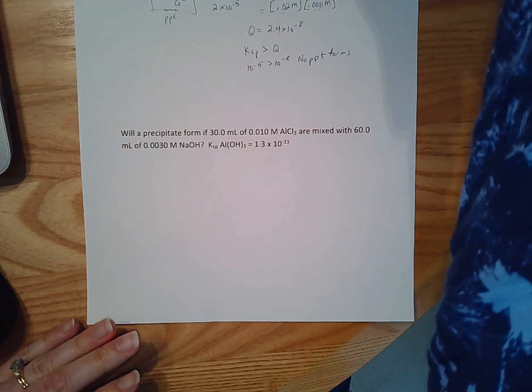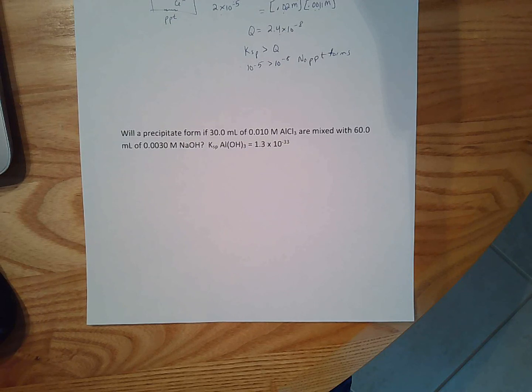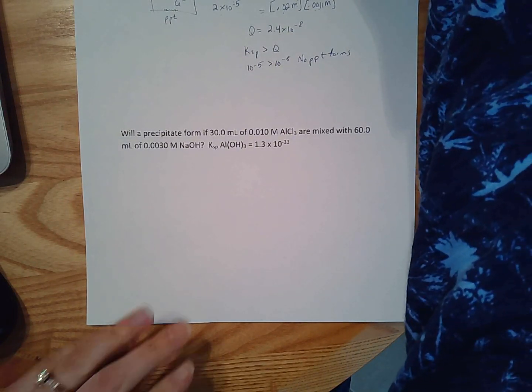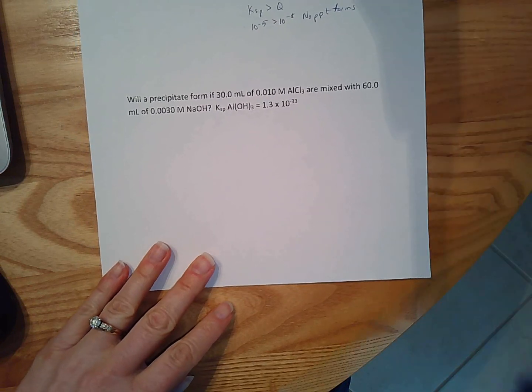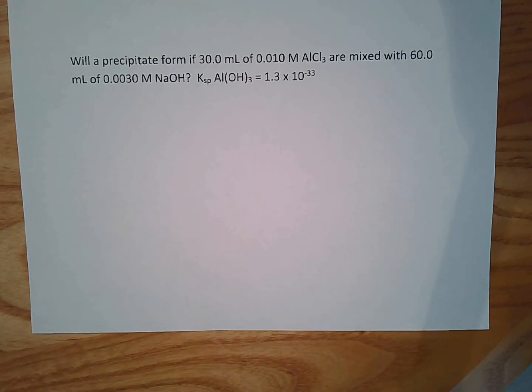So this is a video going over KSP calculations, determining if a precipitate forms, and also talking about how to dissolve a precipitate and ensure or make a precipitate. So this next question on your lecture here is looking at will a precipitate form if you have 30 mLs of a 0.01 molar aluminum chloride mixed with 60 mLs of a 0.003 molar sodium hydroxide.